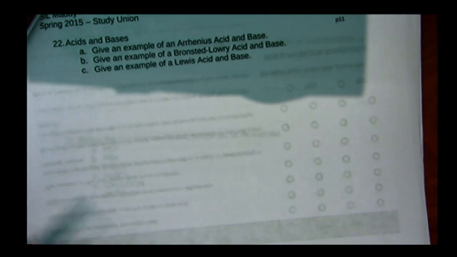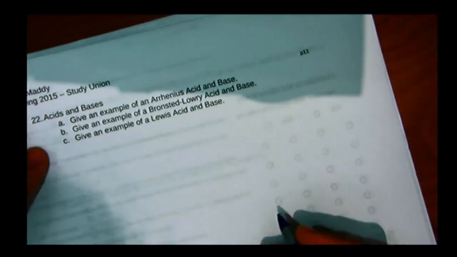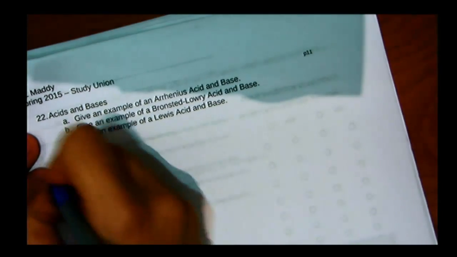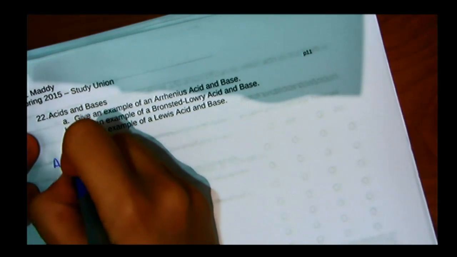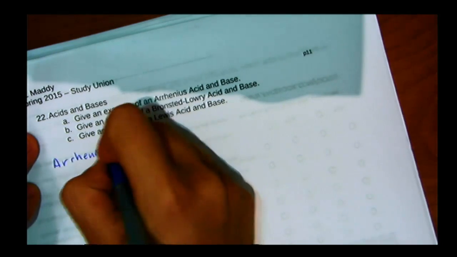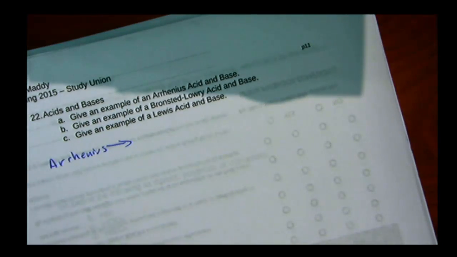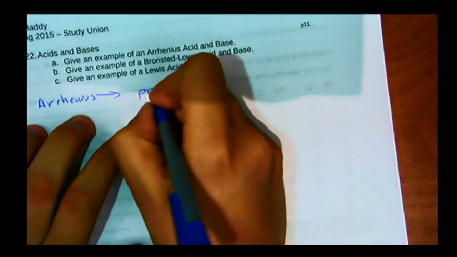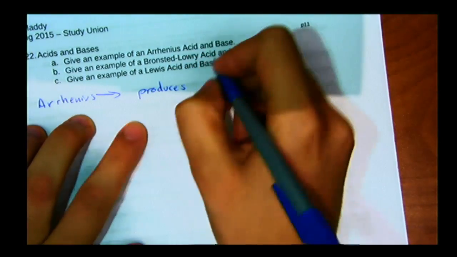Okay, Arrhenius. Let's just define what they are, and then we'll move from there. So Arrhenius acid and base. Well, what does an Arrhenius acid do? It produces H plus ions, and that would be our acid. And then what would a base do? It produces OH minus ions, and that's our base.